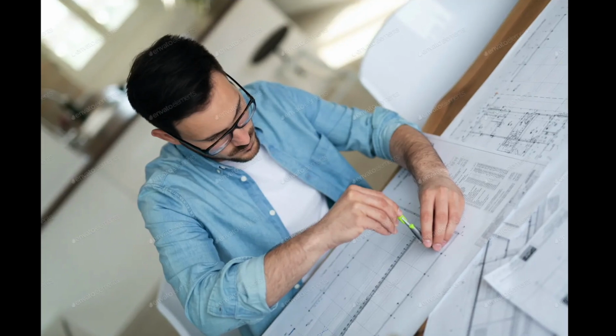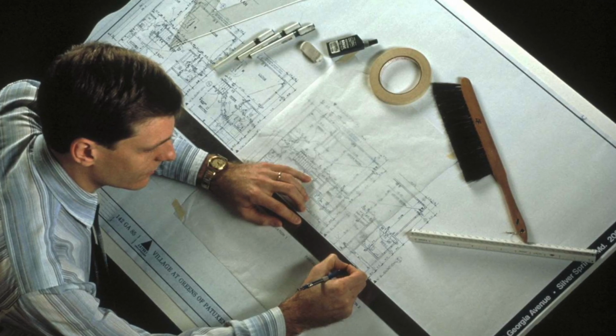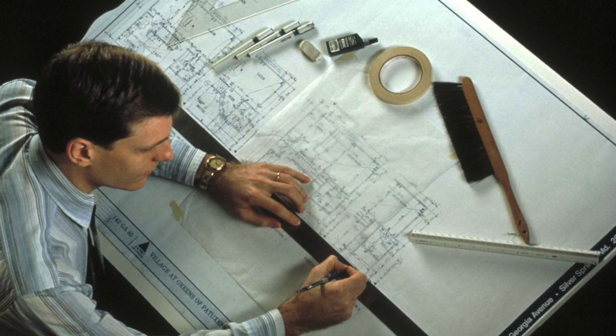It used to be that you would have drawn plans on a big drawing board, sitting on a stool with a pen and a ruler and a set square. But now everything is done on the computer on what they call CAD, computer-aided design.